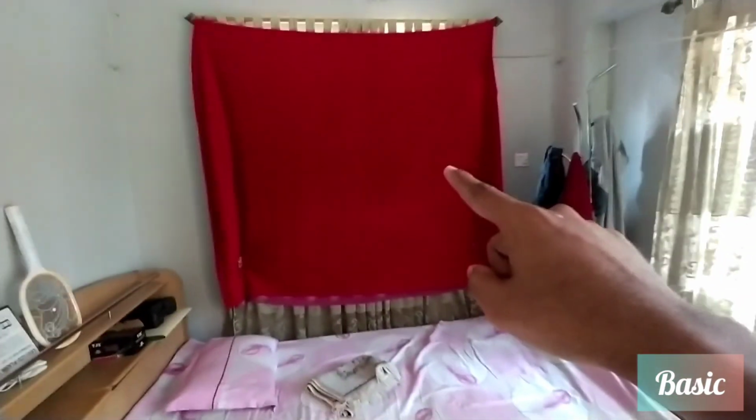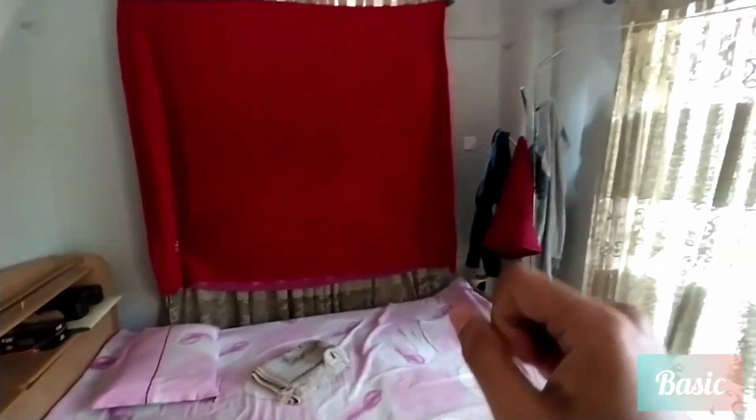So to recap everything, let me repeat. First, you have to make sure you prevent the rooftop from overheating. Second, prevent direct sunlight from entering inside the room.